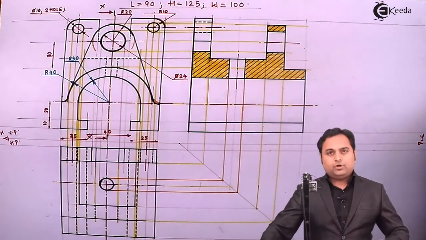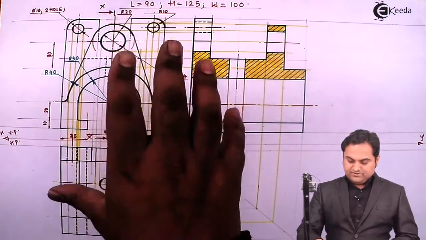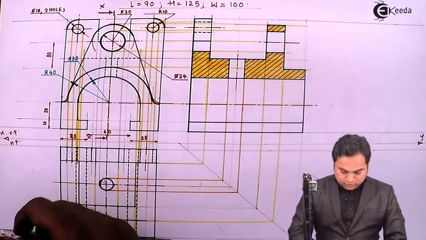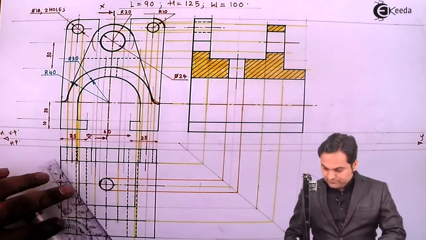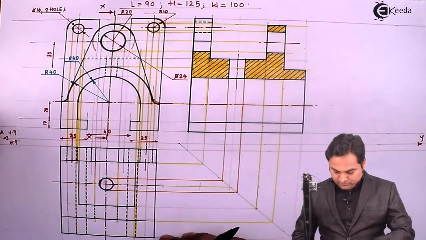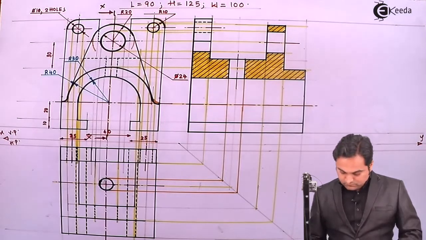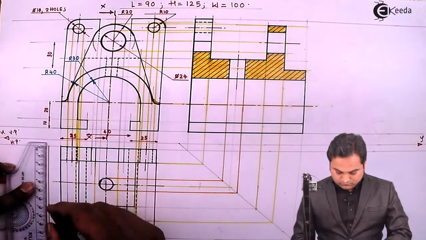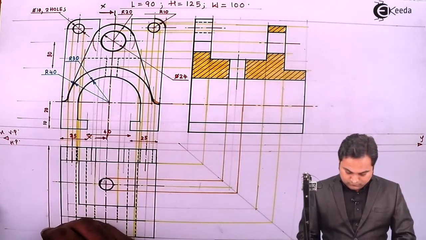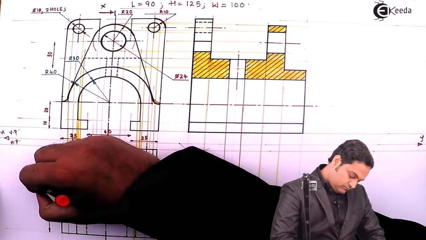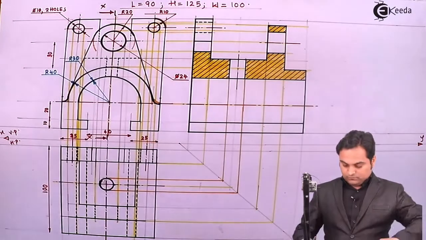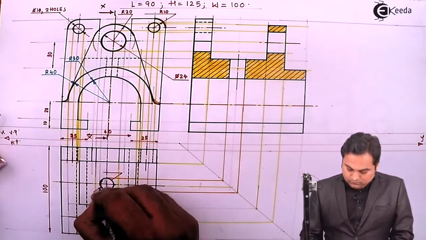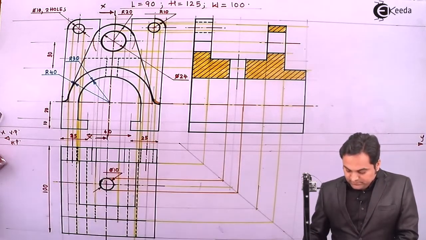then giving the dimensions in the top view, because all the major dimensions have been given here in the front view and we have to give at least 10 dimensions. So the major dimensions have been completed in the front view. So in the top view, I'll just give the total length and total width. This diameter is 10 mm.